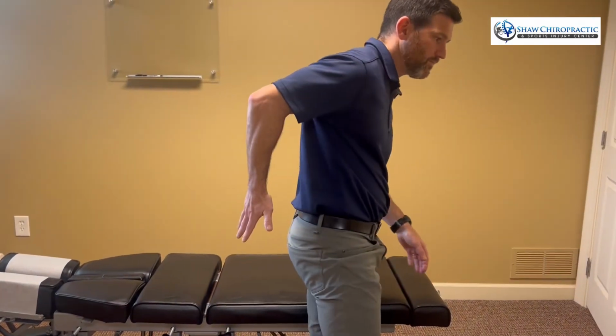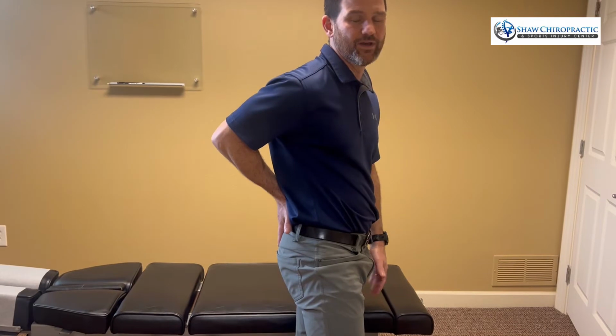So just a little bit of anatomy to start. Our sciatic nerve is a large nerve that starts, and I'll show you from our low back. You have nerves starting from the lower lumbar and sacrum.